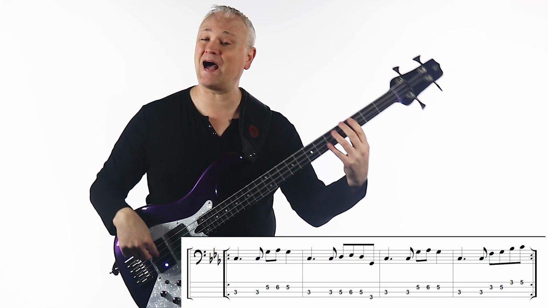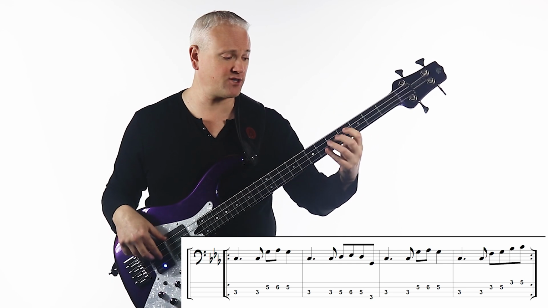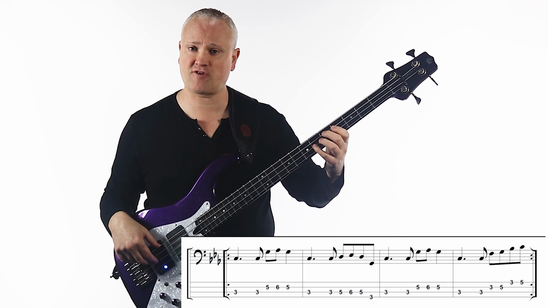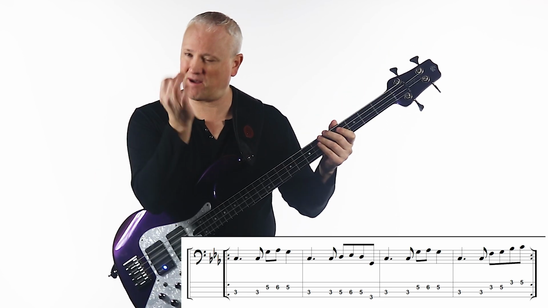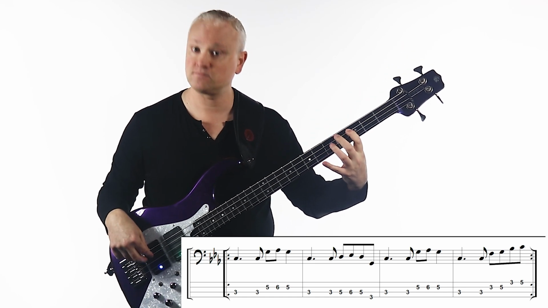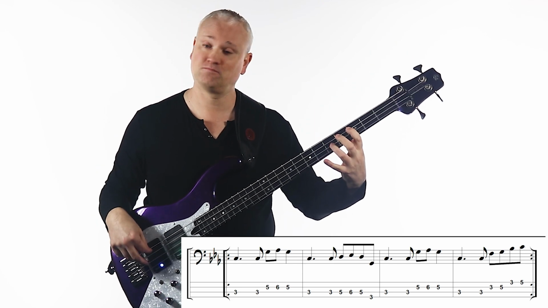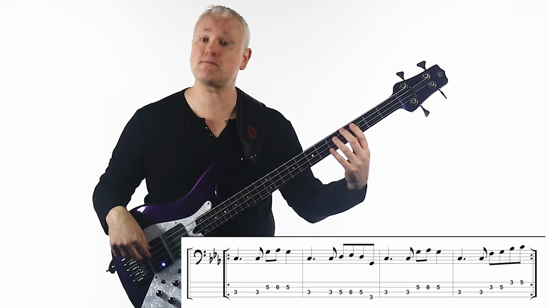So for the first bar we have the C there, 3rd fret of the A string, and then we've got that 5th to the minor 6th there, 5th fret to the 6th fret on the D string. We're just playing the 5th up to the 6th and back. So it's that minor 6th in there that's giving it that sad sound. You play it slower, it's got that sound.